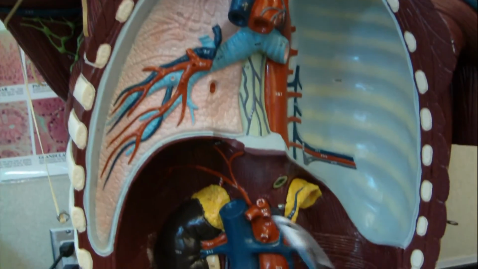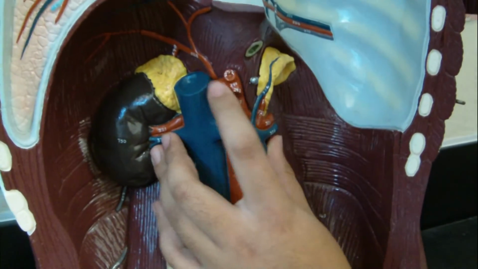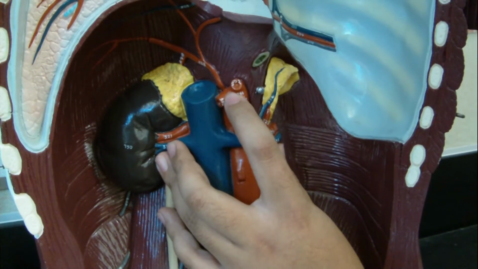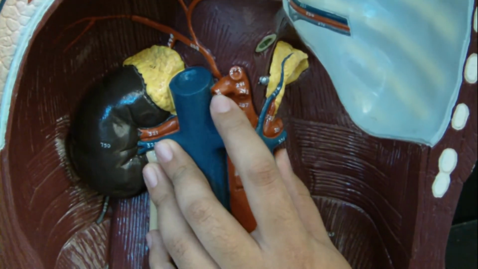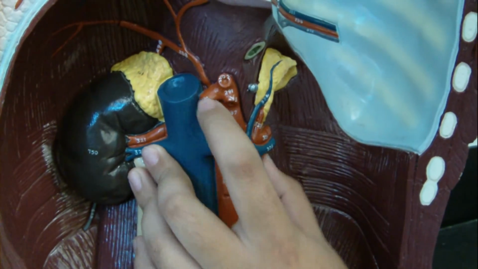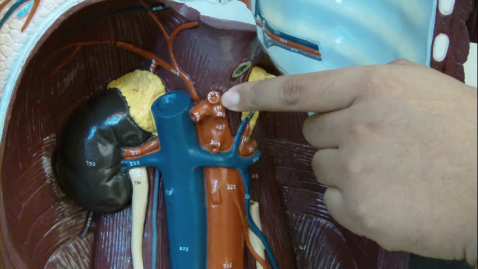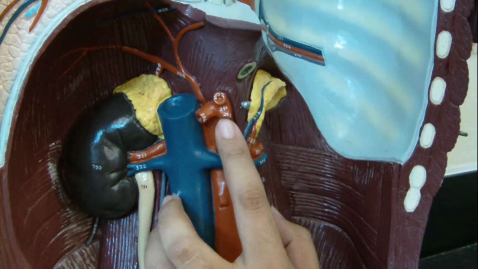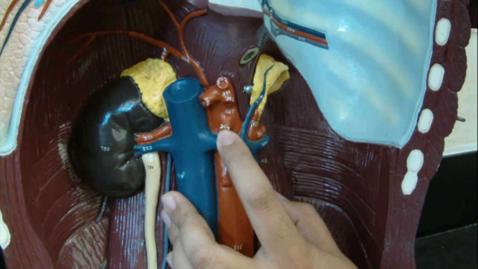So if we go below the heart, right here, these three bumps, this is the celiac trunk, which branches off into three arteries. First off right here, this is the common hepatic artery. The one on top in the middle, that is the left gastric artery. And this one right here, this is the splenic artery. Right below that, this is the superior mesenteric artery.